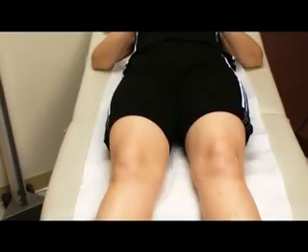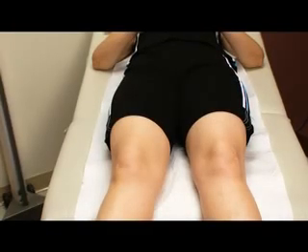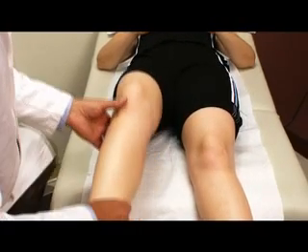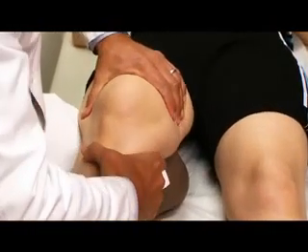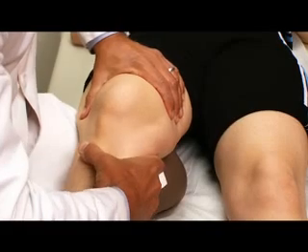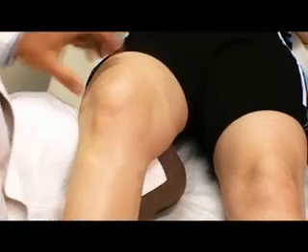If you are unable to firmly grasp and stabilize the femur, you can modify the Lachman maneuver by placing your knee under the patient's knee, firmly pressing down on the distal femur with your hand, while pulling anteriorly with the tibia with your other hand.